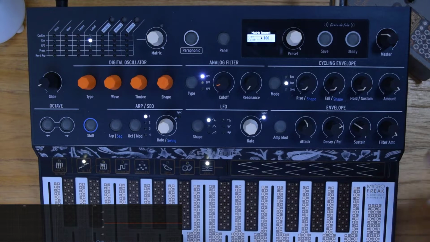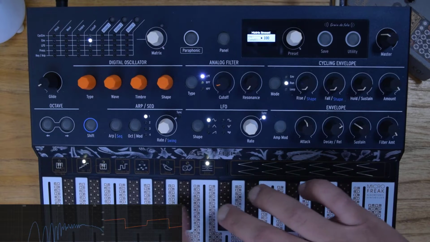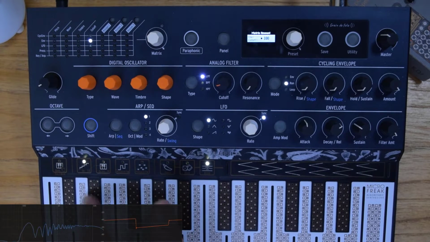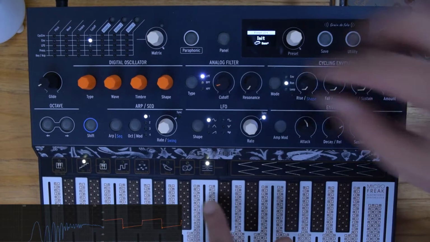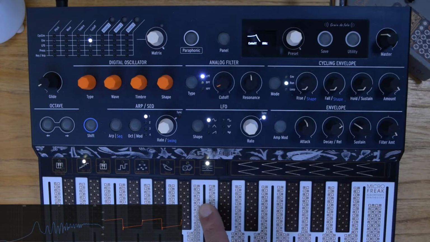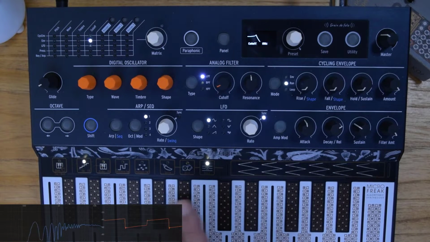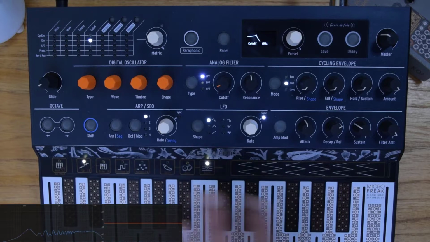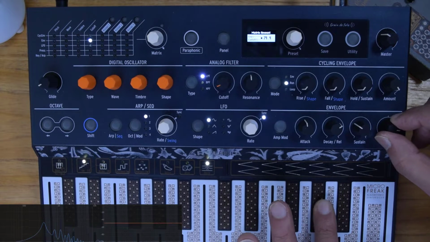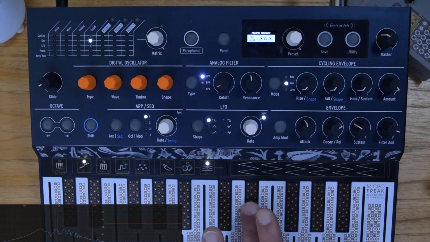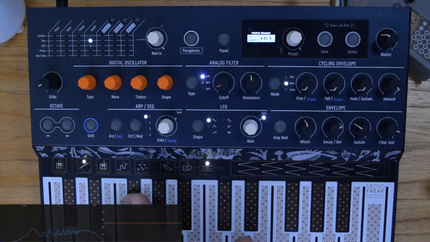Now, we can go all the way, 100%. It's going to be a lot more aggressive. If I do a little bit of resonance, we can see it modulating right there, very clearly. Now, sometimes if we are too aggressive, maybe it's a little bit too much, so you need to tone it down.